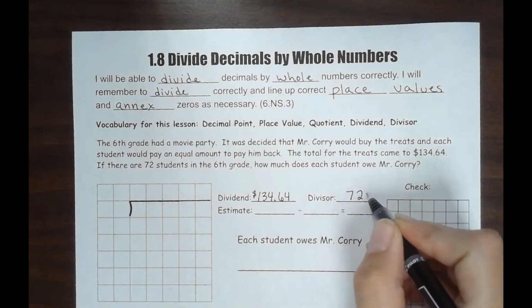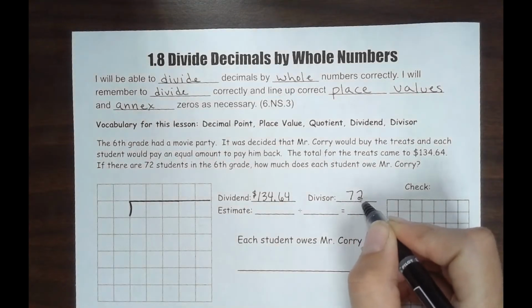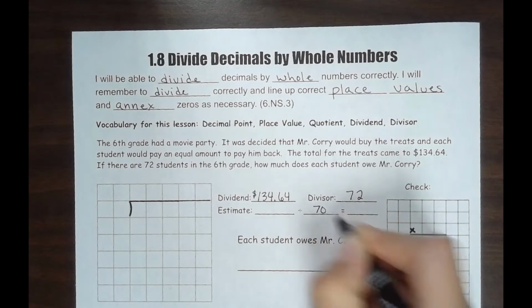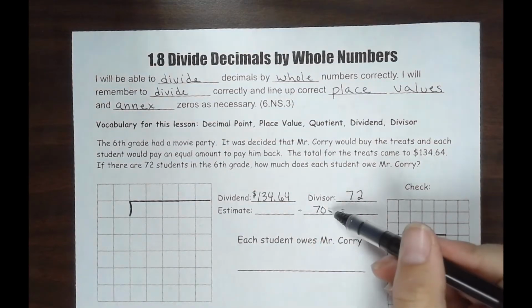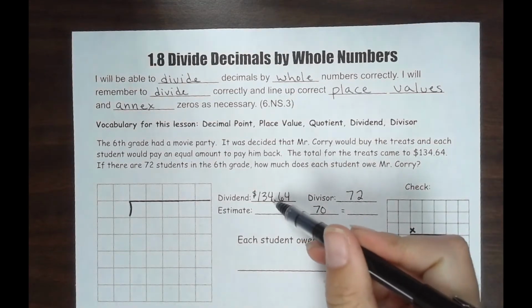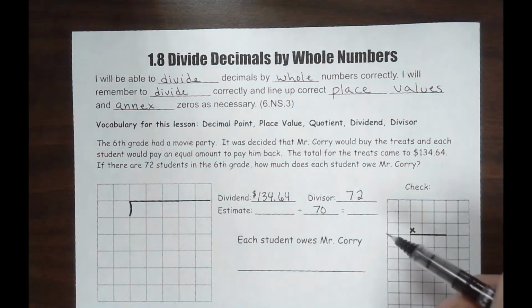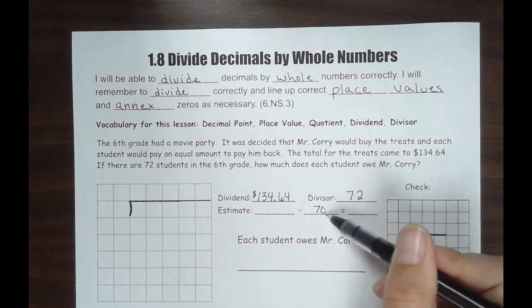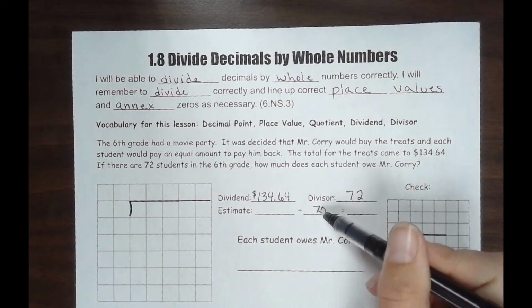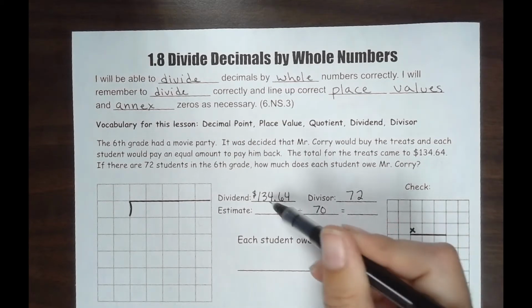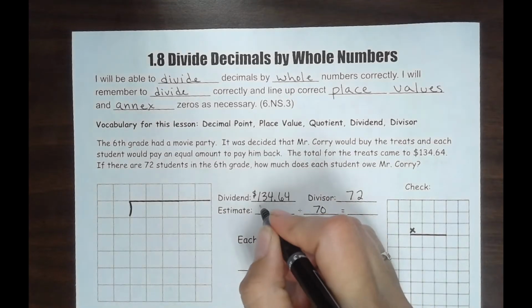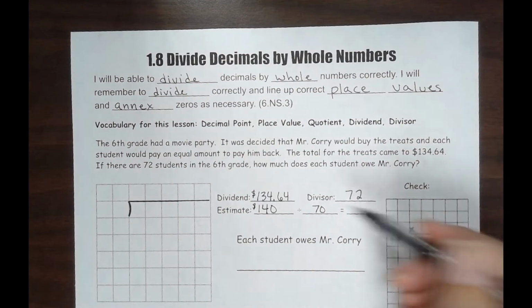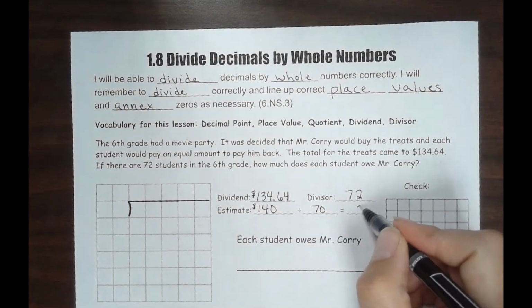Remember, when we estimate division, we always round the divisor first. I'd say this is close to 70. And now I want something that 70 will go into that's close to 134.64. So I'm going to round it to a whole number or possibly a 10. So 7, 14. 14 is close to 13, so I'm going to say $140 is what this is close to. So each student will owe about $2.